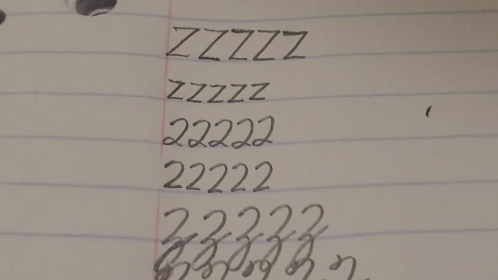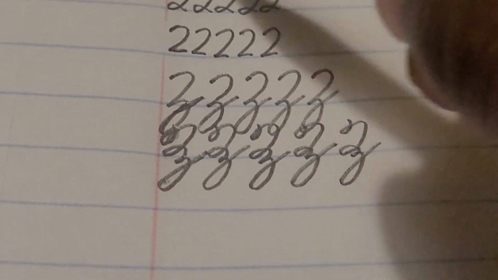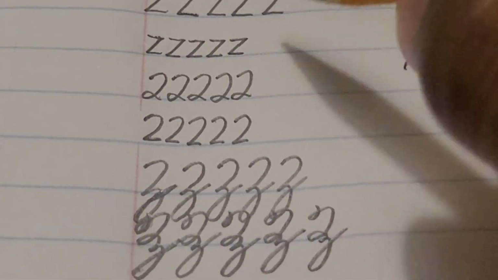Two, three, four, and then five. Now, for the lowercase format in the cursive Z, it's mainly similar to this method right here, I would say, but in much smaller letters.